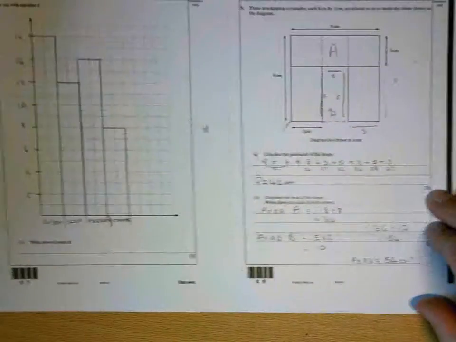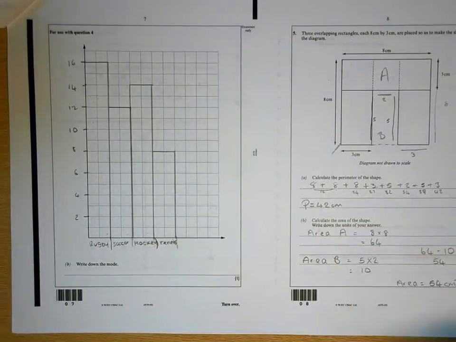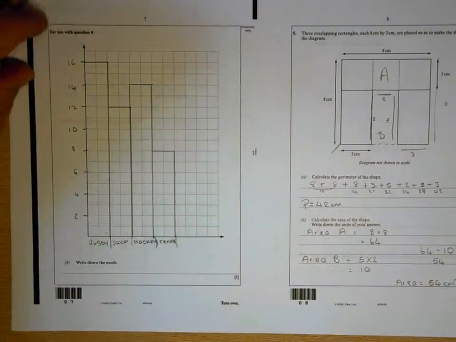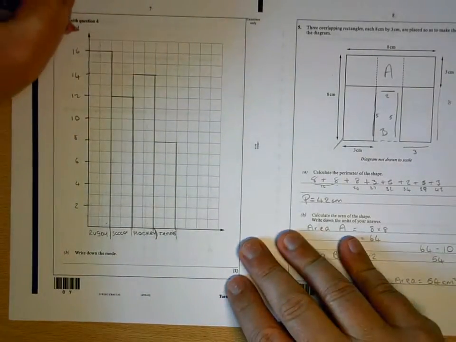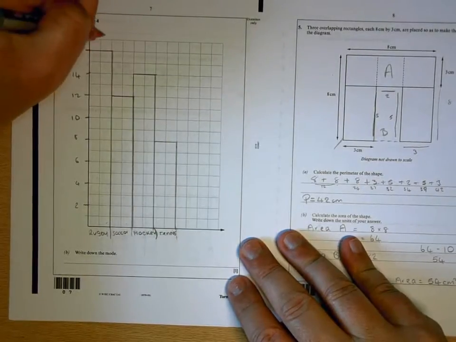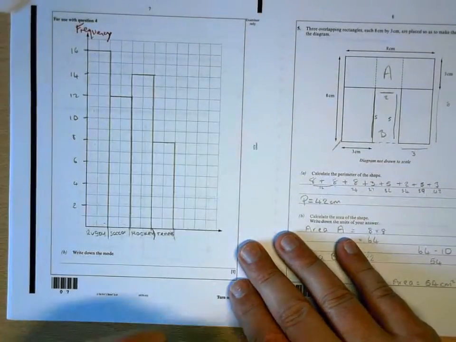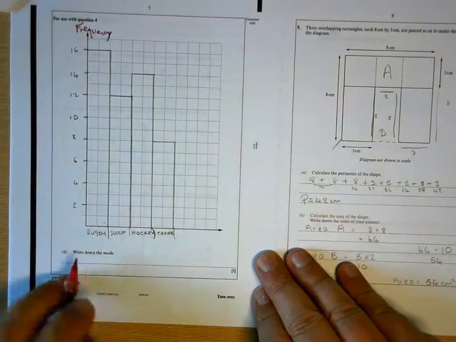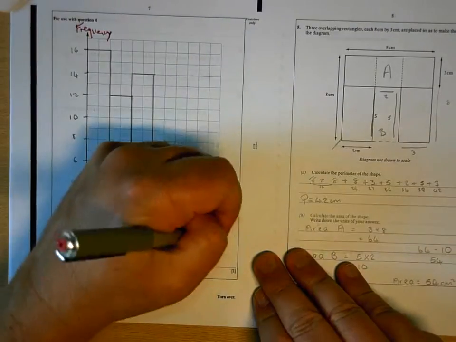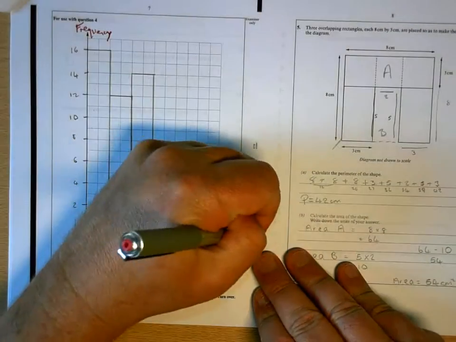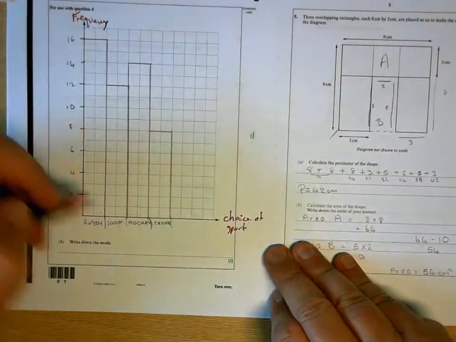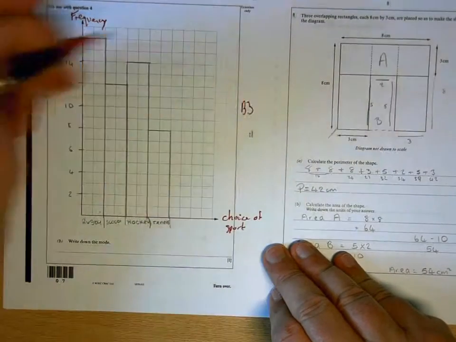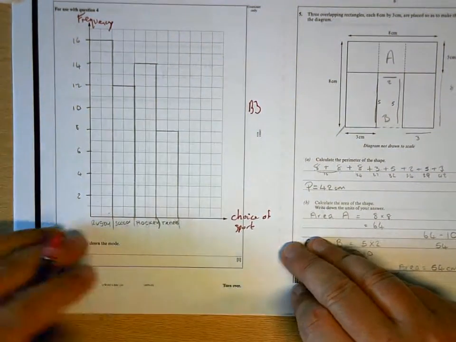5 for the page. That's the chart that then shows that information, and there are 4 marks for that part of the question, and you aren't going to get all of the marks because you haven't labelled the axis. So that's your frequency axis, and this, although you said rugby, soccer, hockey, tennis, you're not giving me the context. So the context here is choice of sport. So out of the 4 marks, you're going to lose 1 for not labelling it.